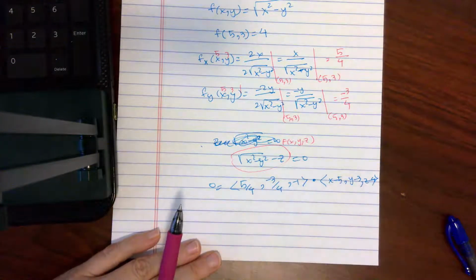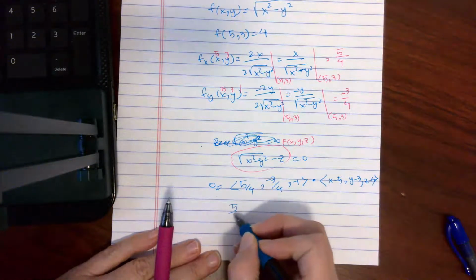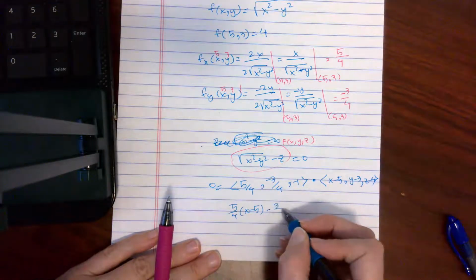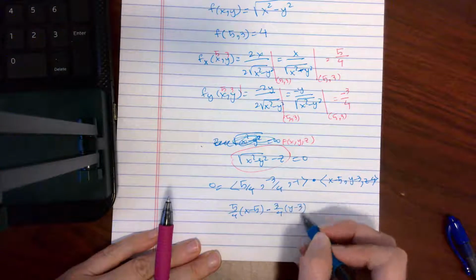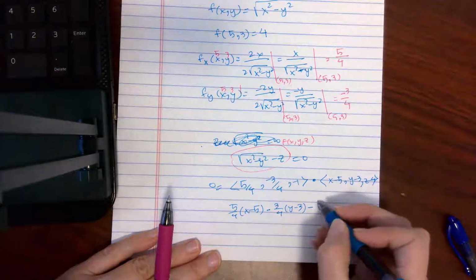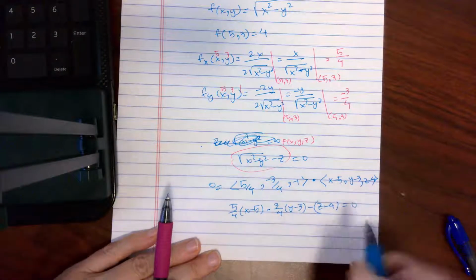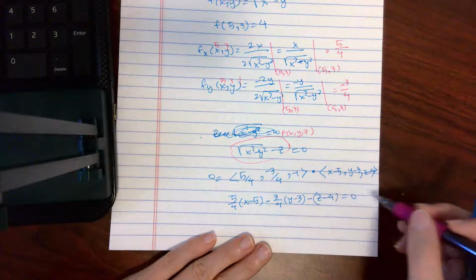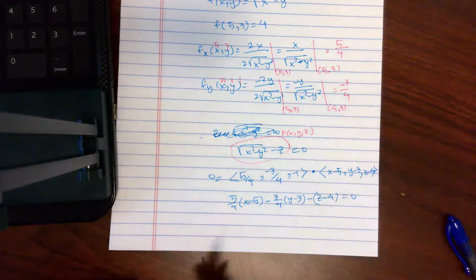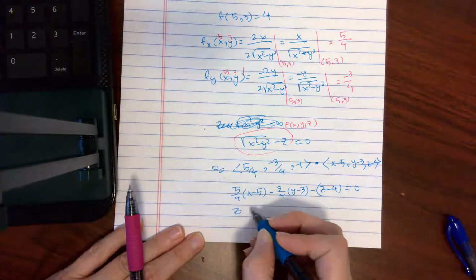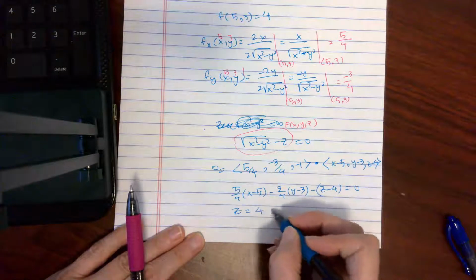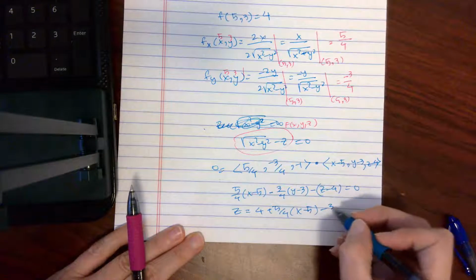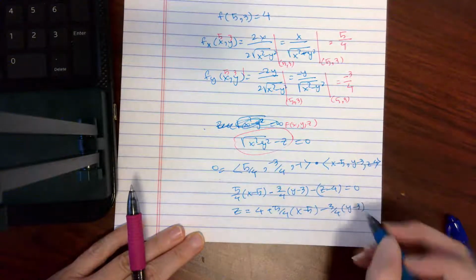That would be 5/4 of x minus 5, minus 3/4 of y minus 3, minus z minus 4, equal to 0. And I can take minus z to the other side, keep the 4 over here, and I get z is equal to 4 plus 5/4 of x minus 5 minus 3/4 of y minus 3.